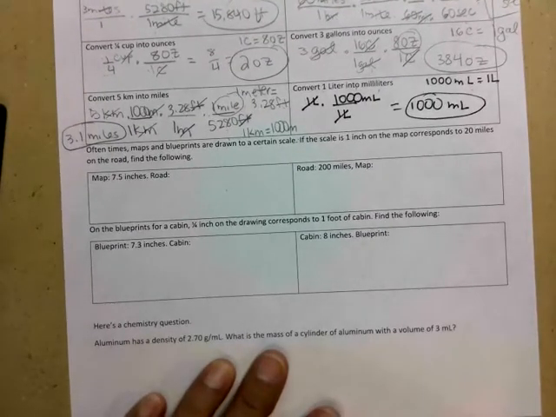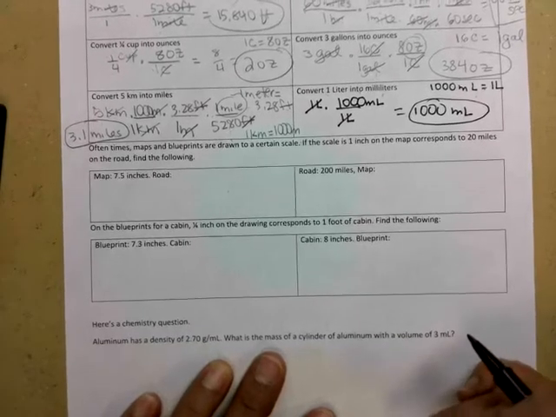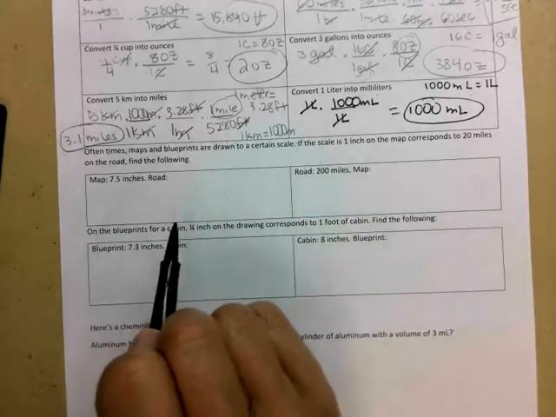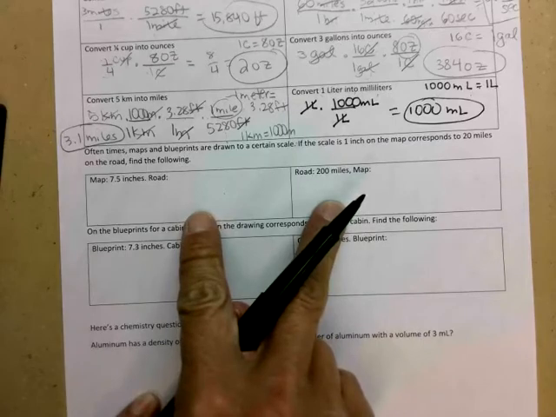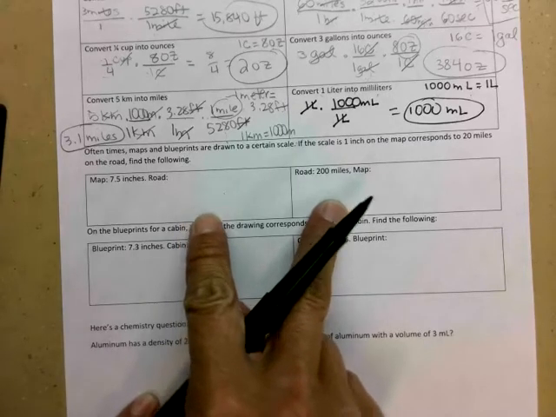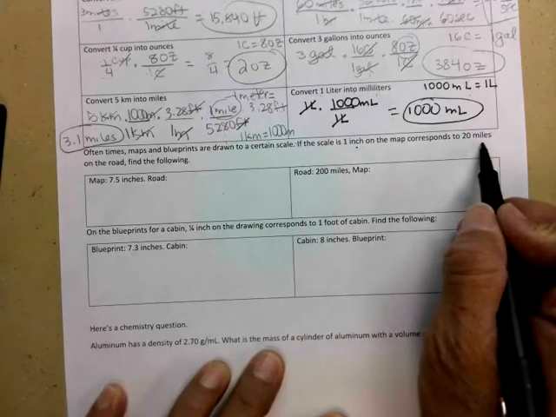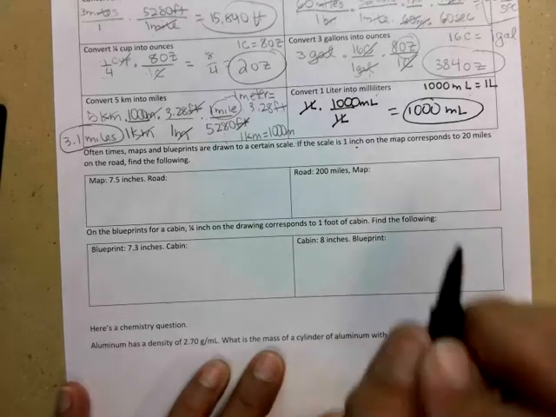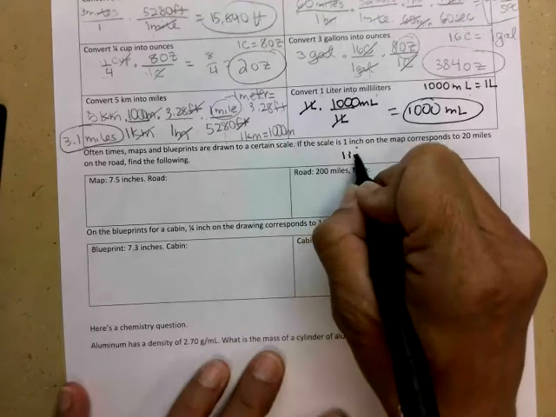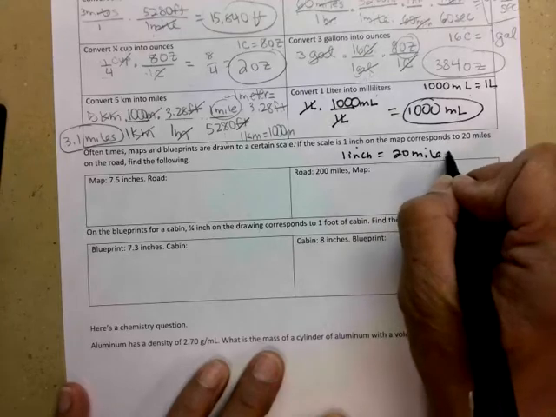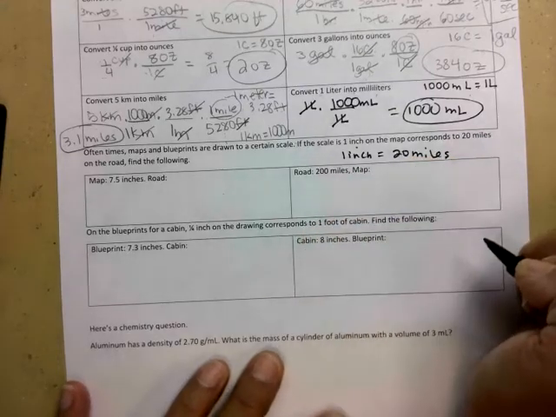if you have a map or some blueprints that you're using, a lot of times there's going to be some sort of conversion scale written someplace on the map. So let's go ahead and look at this first example. This is going to be the map example. If the scale is 1 inch on the map corresponds to 20 miles on the road, let's find the following. So right there's our 1 inch. So 1 inch on the map is 20 miles on the road. That's the fraction we're going to use to make.